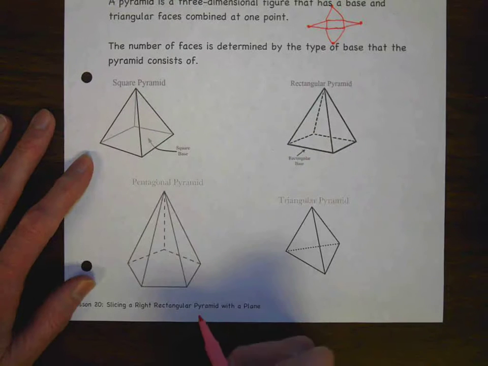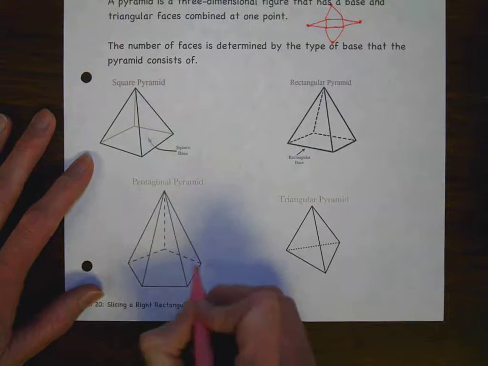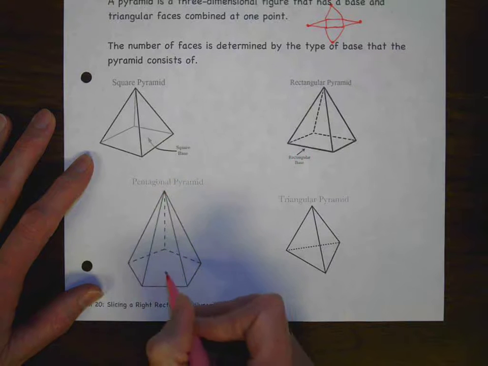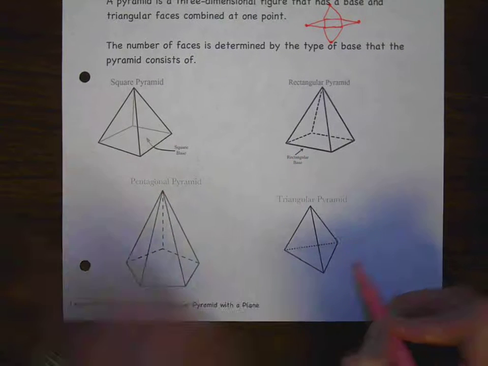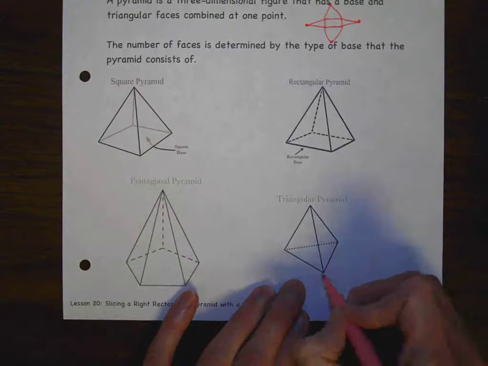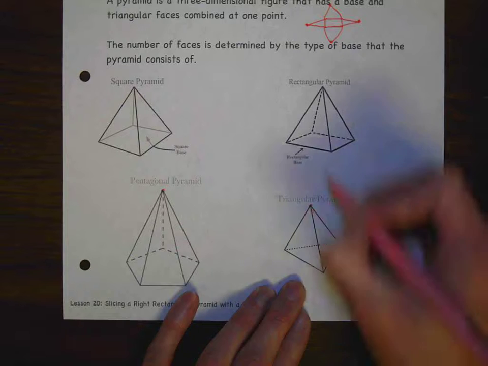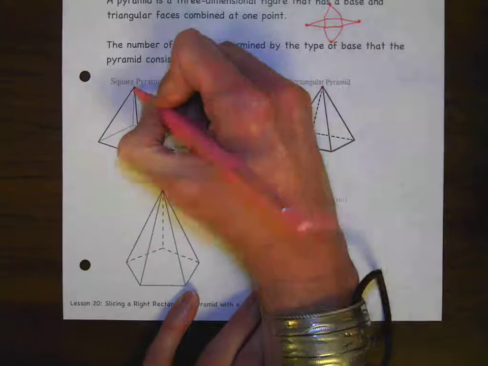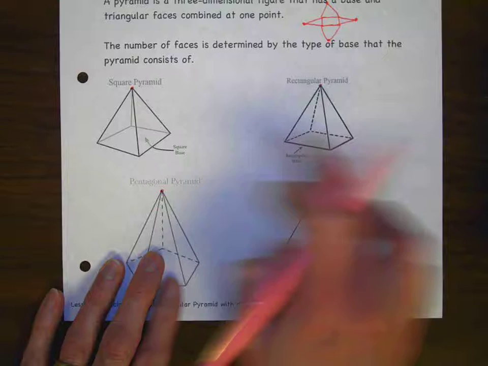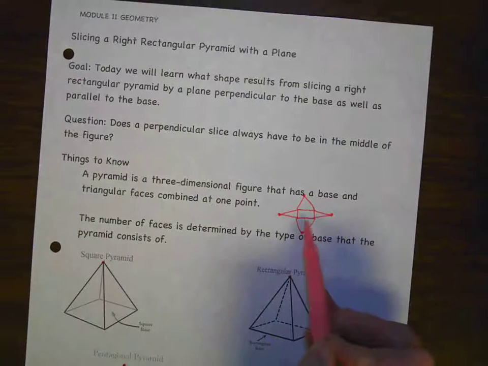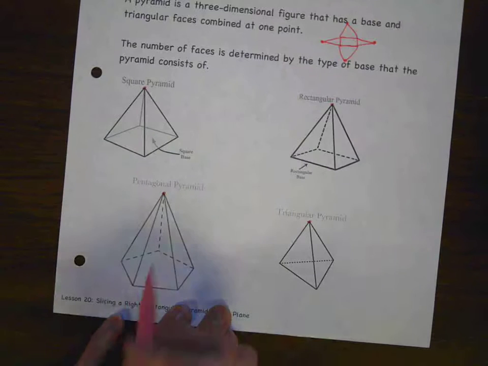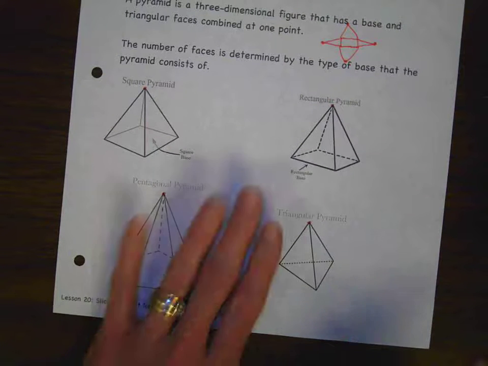So that would be a rectangular pyramid. This one is pentagonal because you have 1, 2, 3, 4, 5. So this is considered a pentagonal pyramid. And this one is a triangular pyramid, 1, 2, 3. And the commonality that they have making them pyramids is that they all combine at that top point. They have a different base, but they all combine at the top point. So all of their nets are going to have the shape of whatever their base is, and then the corresponding triangular faces will be numbered off by how many sides there are on the actual base.